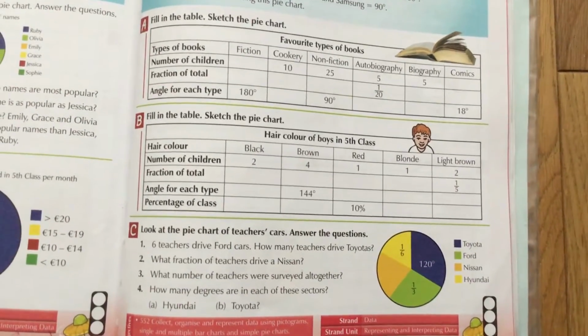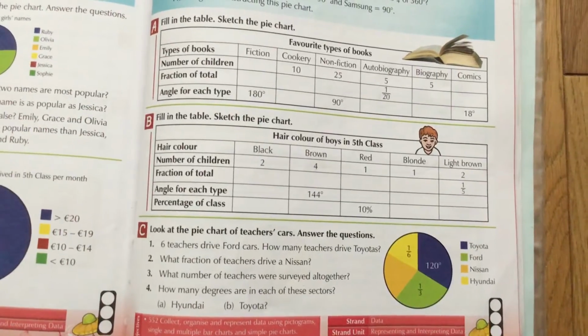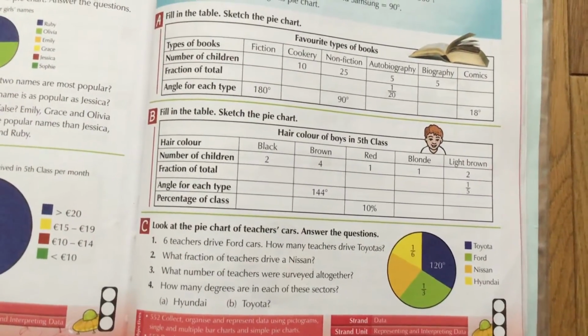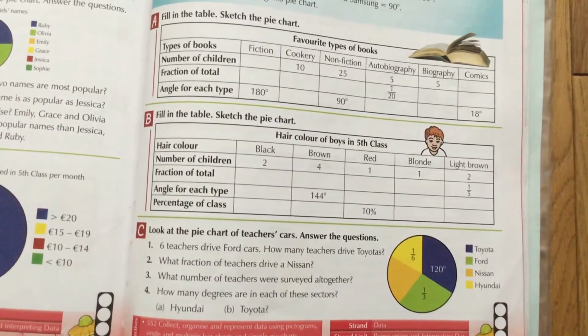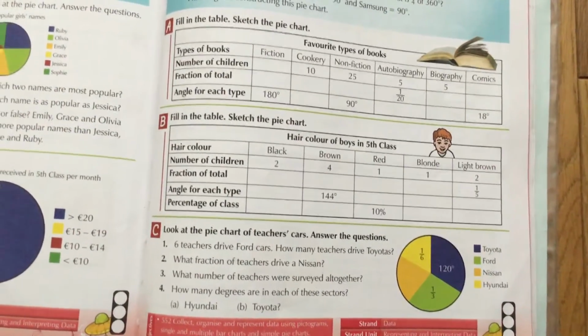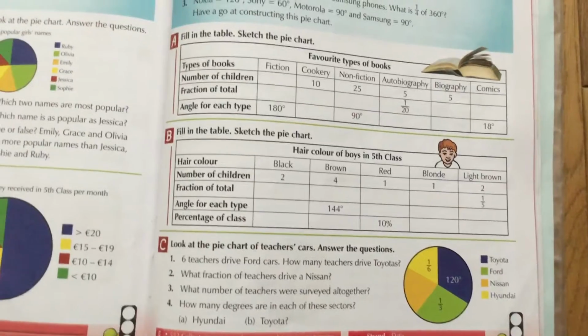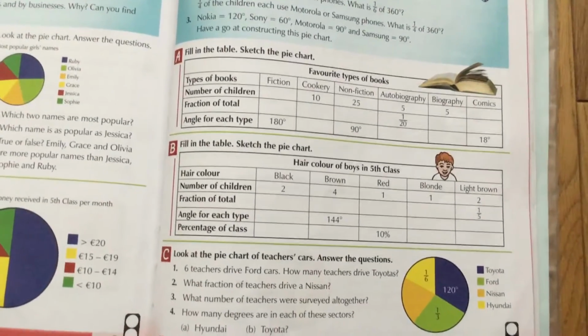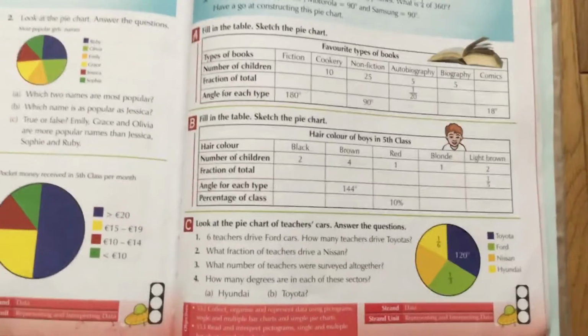And so 6 teachers. What fraction of teachers drive a Nissan? What number of teachers were surveyed altogether? How many degrees are in each of these sectors, okay? So remember, you're looking saying, geez, how am I going to find out how many teachers there are? It said 6 teachers drive Ford cars. Look at the information, guys. Examine it carefully.